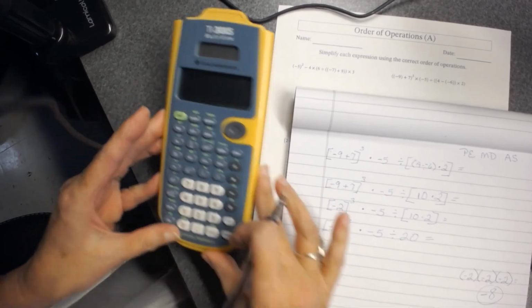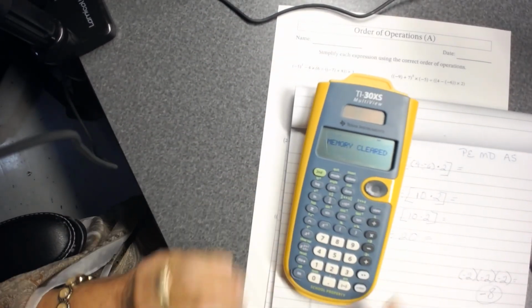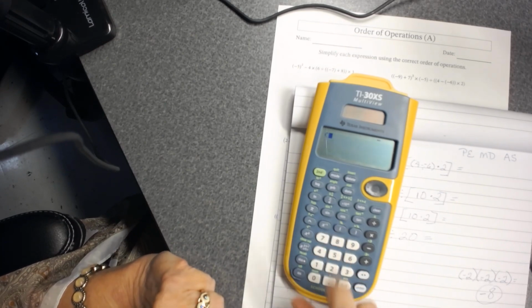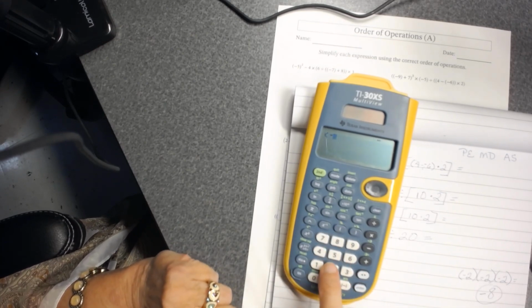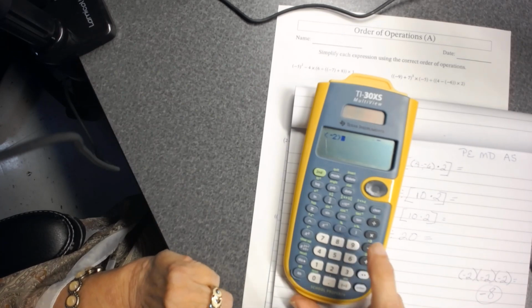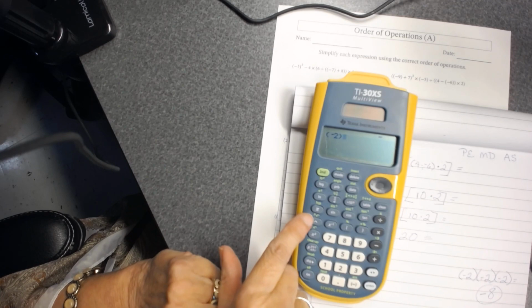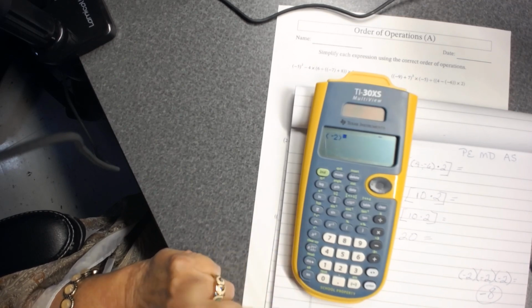So let's put this in our calculator. Okay, I want to use my parentheses. -2, close parentheses. My exponent is 3, so I have to use my little arrow up right there. 3.